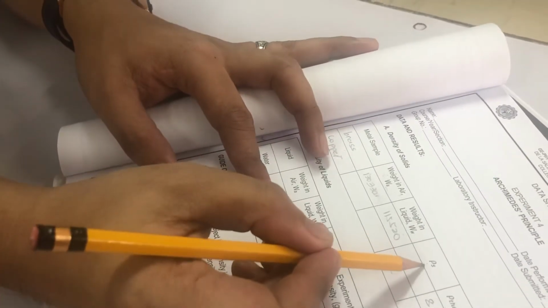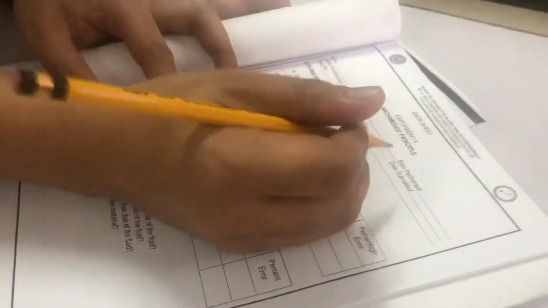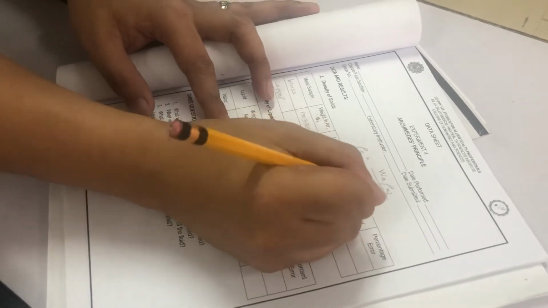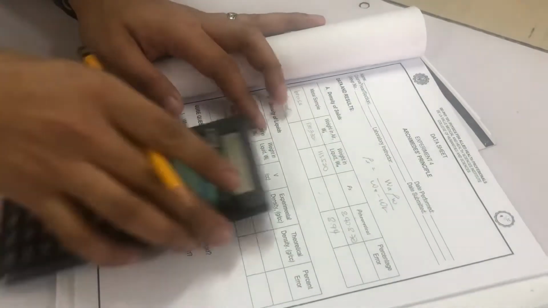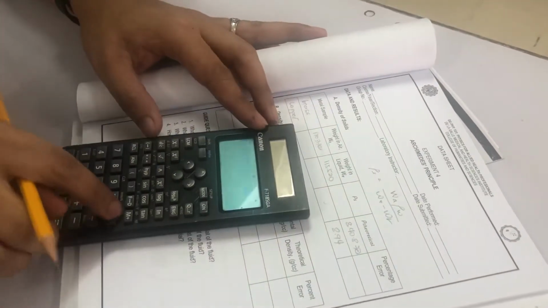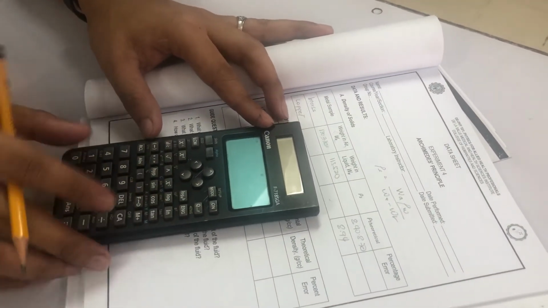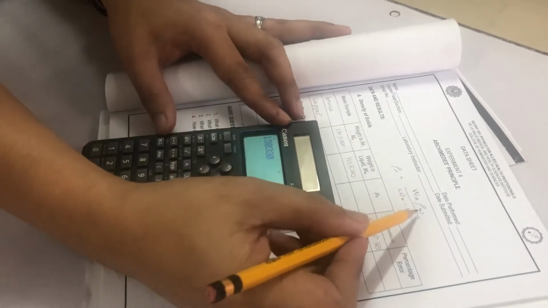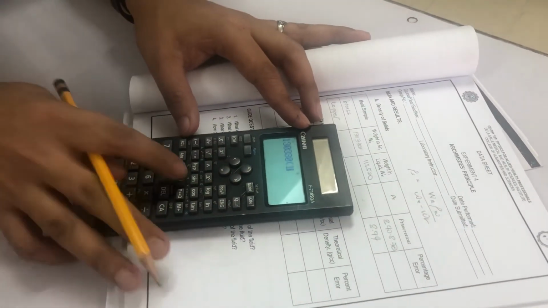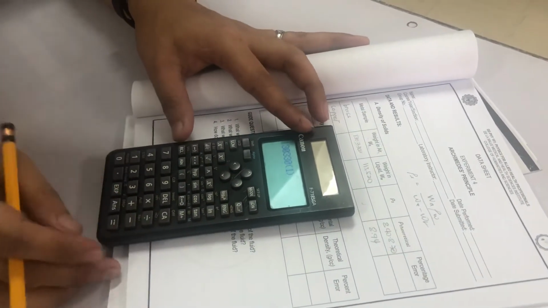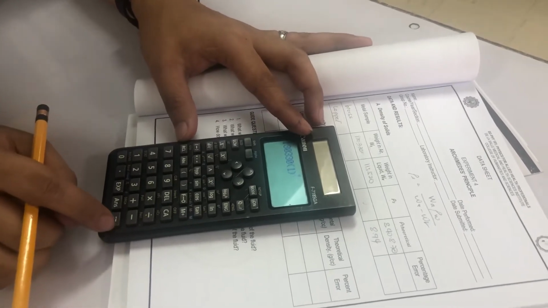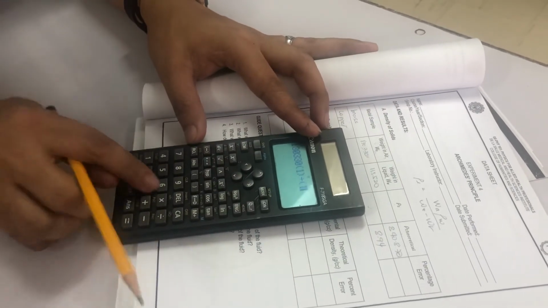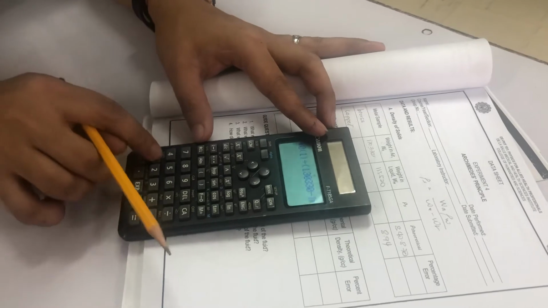Okay, then we need to compute for the density of solid. Again, the formula for the density of solid is the weight in air multiplied by the density of water over the weight in air minus the weight in liquid. So I'll be computing for that one. We have weight in air, 130,330, multiplied by the density of water, which is 1 gram per cubic centimeter, a constant. Divide by the difference between the weight in air and weight in liquid. So 130,330 minus 115,520.